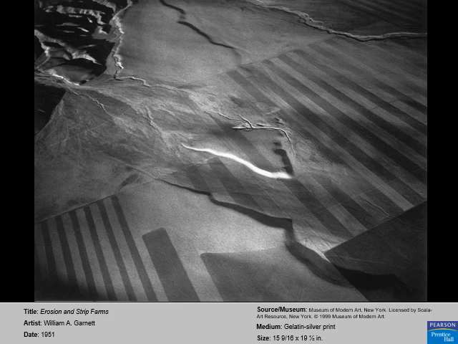This painting is an aerial view of erosion and strip farms, and this is taken from very, very high in the air, and this is the landscape, and you could see where there's been planting and maybe a river coming through in the upper right-hand corner, and all those things look like you could touch them and you would feel different textures, but of course you wouldn't feel a different texture because the photograph is just a smooth plastic skin. So photographs, again, are a great example of visual texture, not actual.